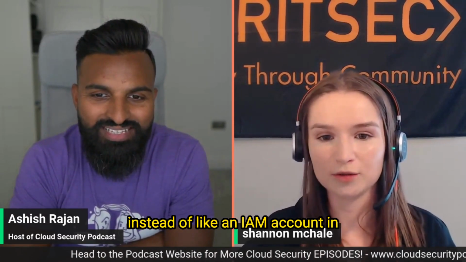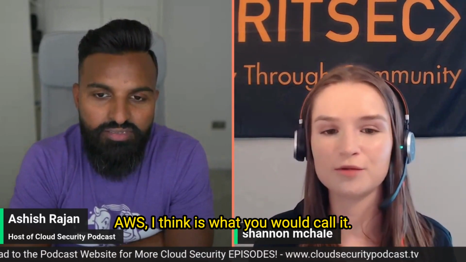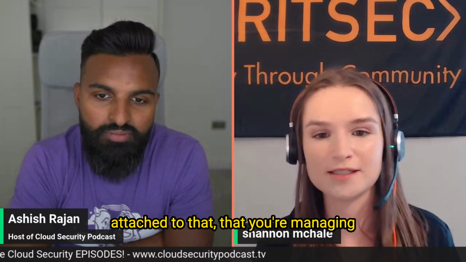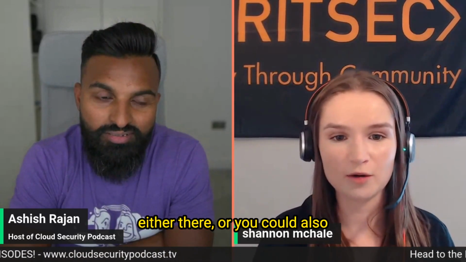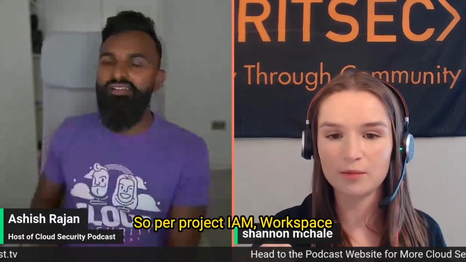So that would be the equivalent there instead of an IAM account in AWS, I think is what you would call it. You would just call it your Workspace account, but you would have IAM permissions attached to that you're managing either there, or you could also manage them through Workspace. So per project IAM, Workspace has its own enterprise grouping and permissions over there.